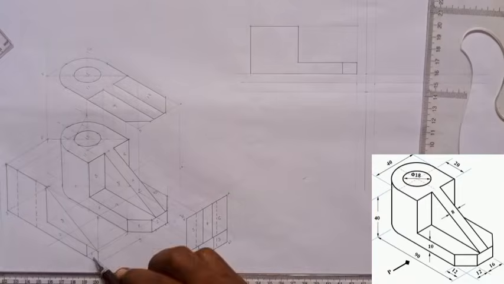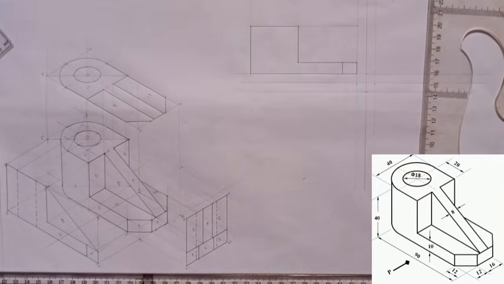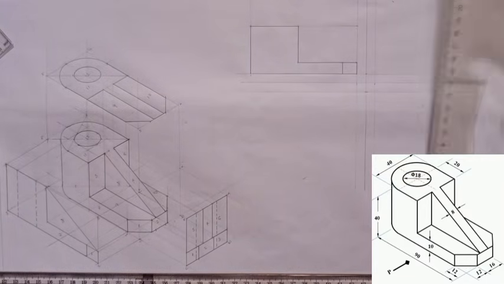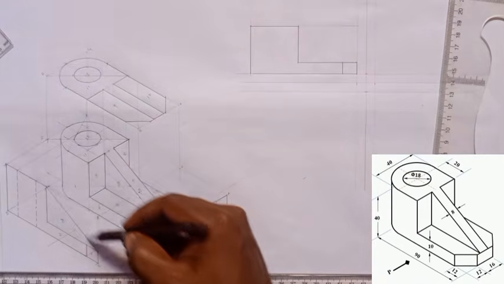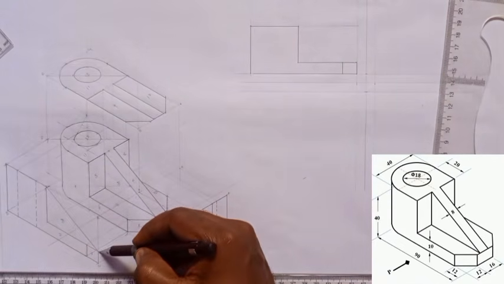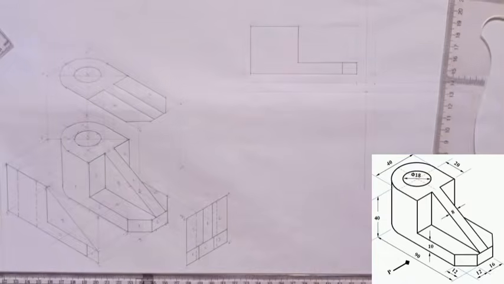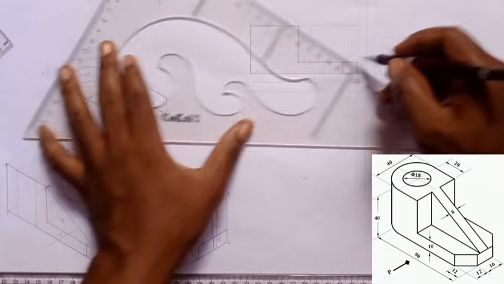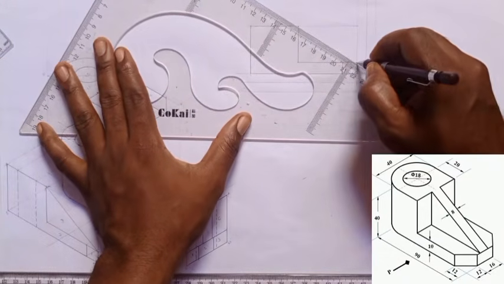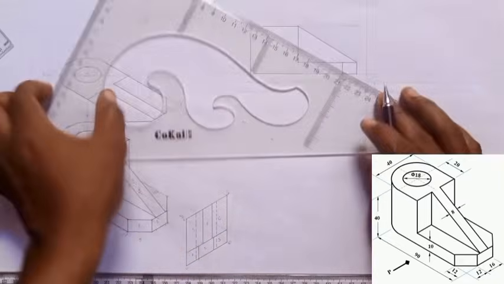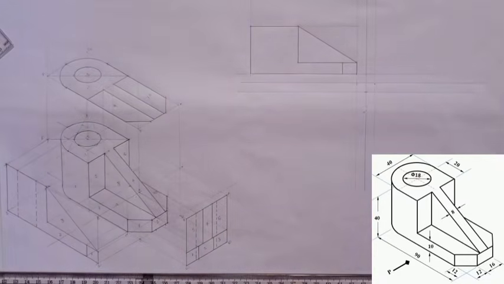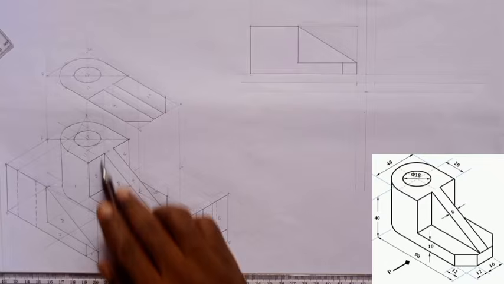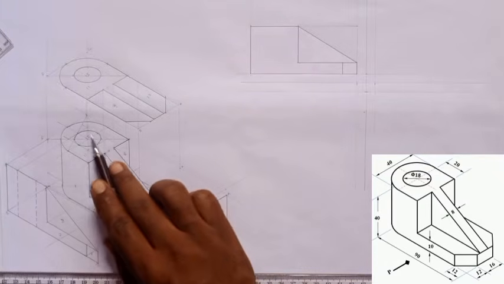So that is the point 1 we're seeing here. And still there's a diagonal, a line that is joining from the top here to the bottom here, and the top from here to here. I'm going to join that. You see that?